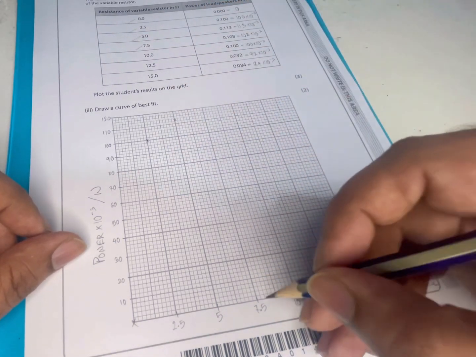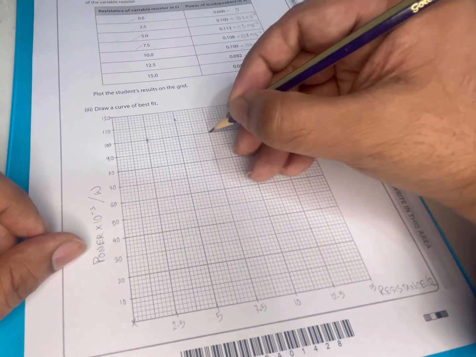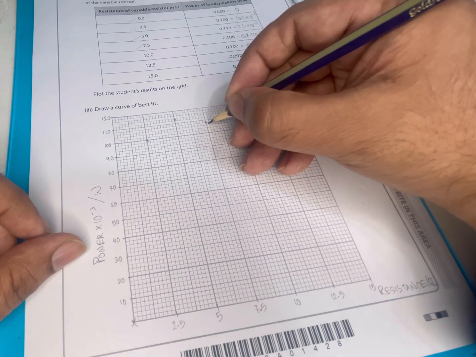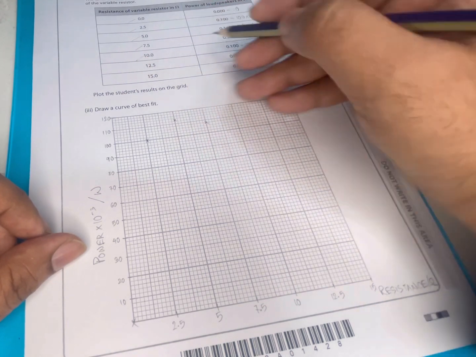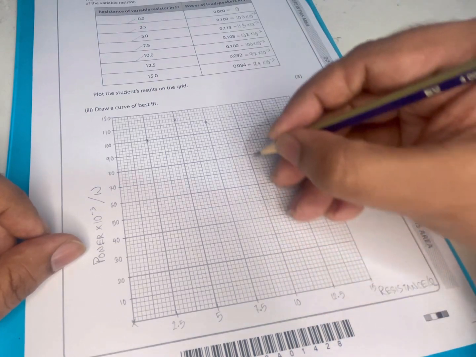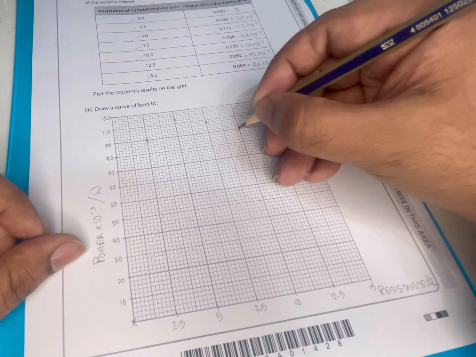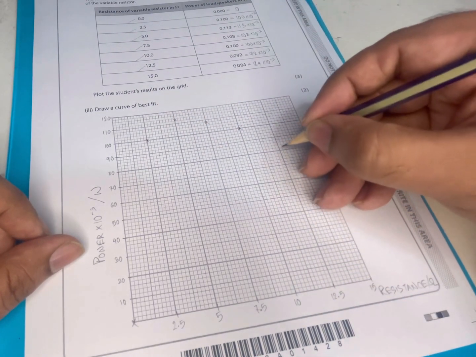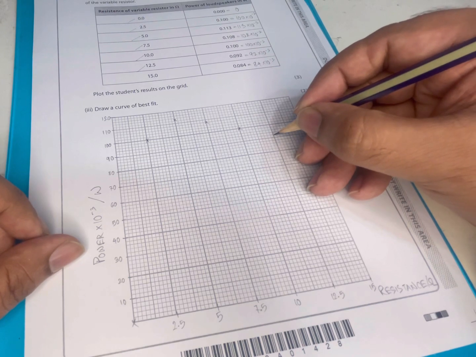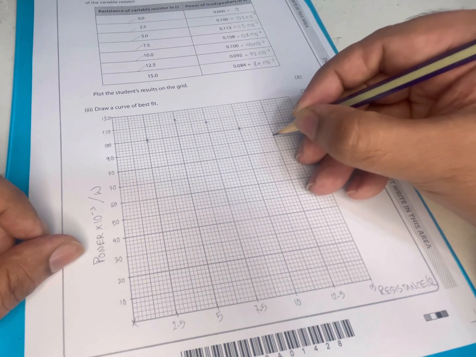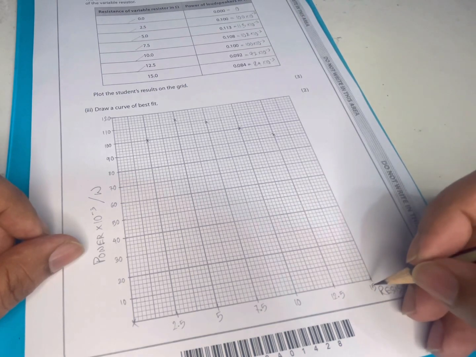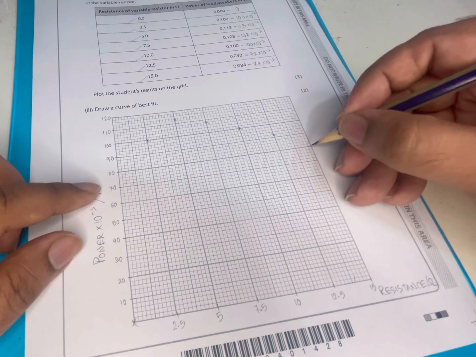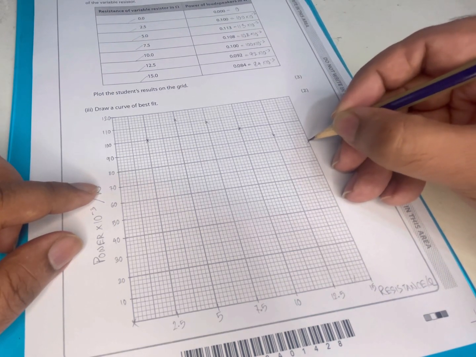7.5 corresponds to 108. This is 100, 102, 104, 106, 108. Then 10 corresponds to 100 again. 10 gives you 100. 12.5 gives 92. This is 90, so 92 is exactly 1 square. And finally 15 corresponds to 84. So 15 corresponds to 80, 82, 84 over here.